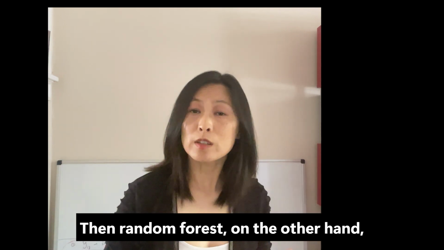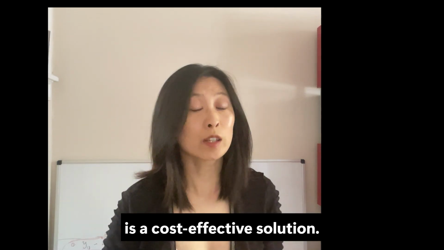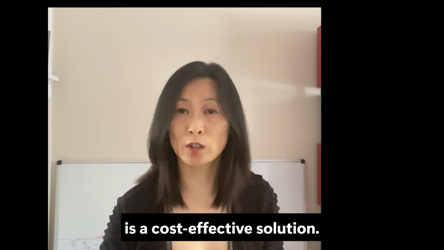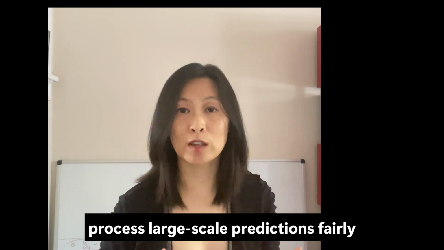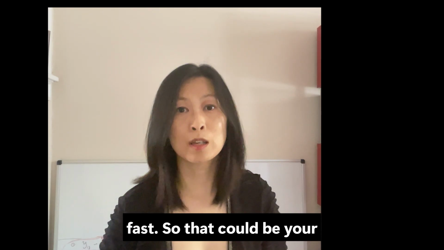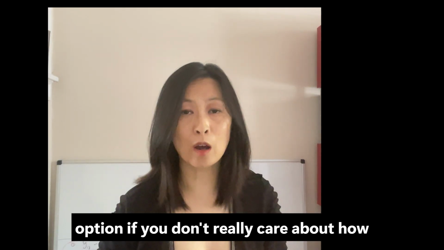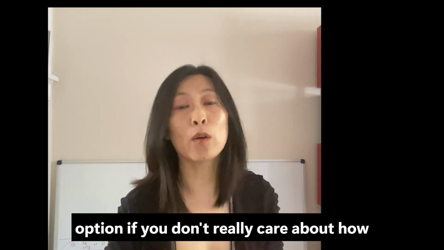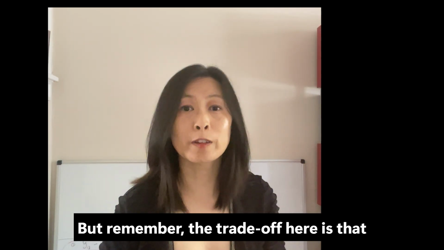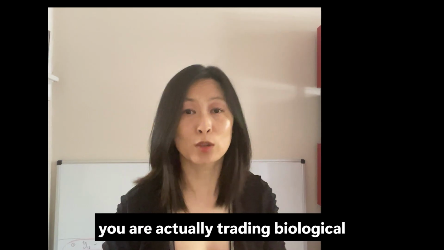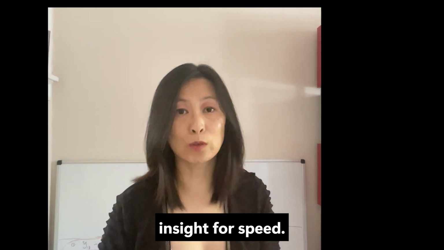Then random forest, on the other hand, is a cost-effective solution. It can handle large datasets and it can process large-scale predictions fairly fast. So that could be your option if you don't really care about the how and why, you really just want to predict. But remember, the trade-off here is that you are actually trading biological insight for speed.